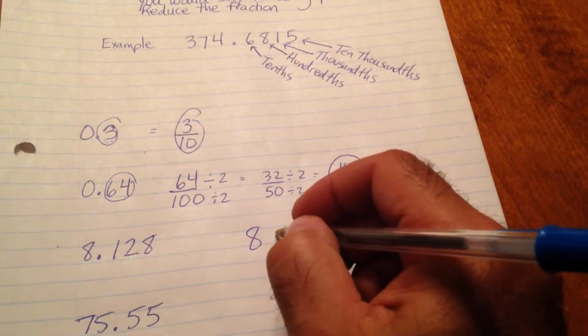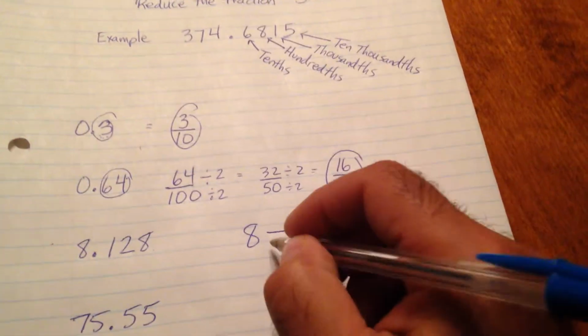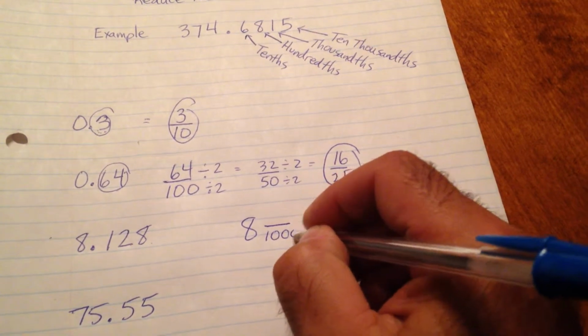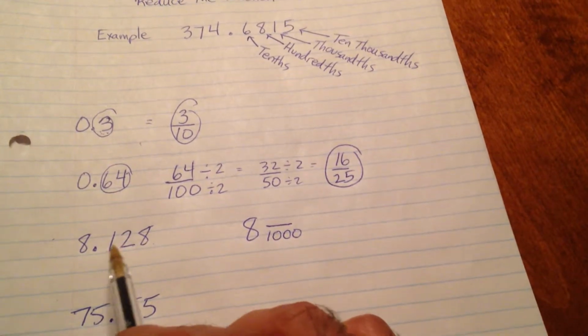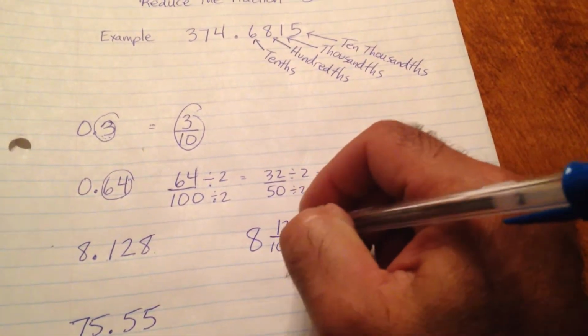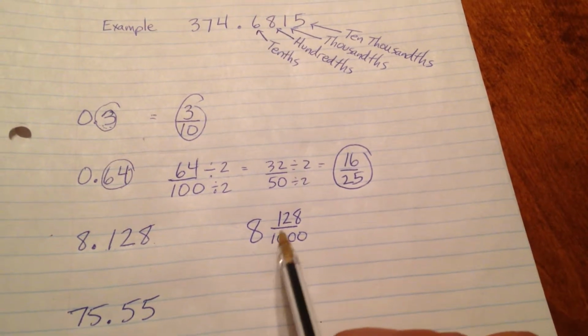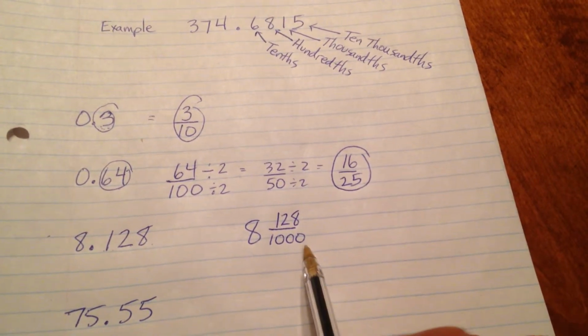This is the fractional part now, so it'll be thousandths on the bottom, and the 128 goes on the top. This fraction is what we call a mixed number. It is 8 and 128 over 1,000.